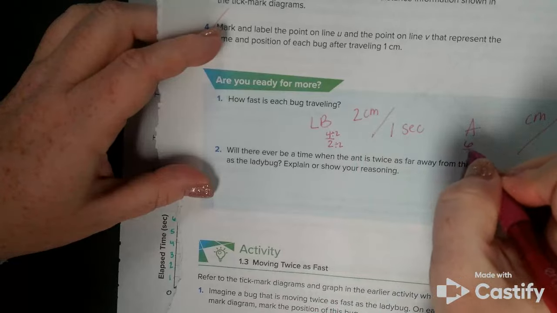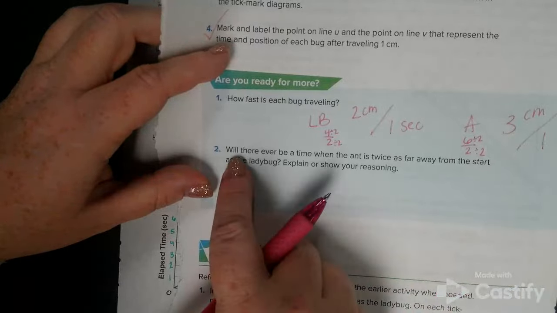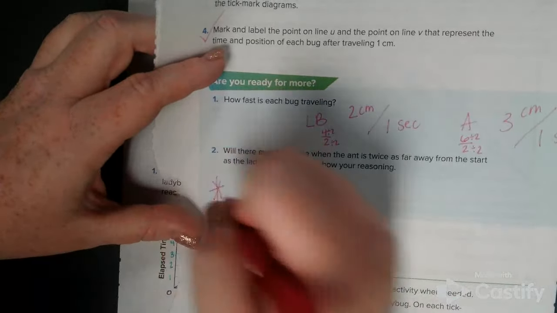This one was 6 centimeters in 2. So again, we're going to divide by our 2, get our unit rate, which is 1. Divide our top by 2, gives us 3. So ladybug is 2 centimeters per second, and the ant is 3 centimeters per second. Will there ever be a time where the ant is twice as far from the start as the ladybug? You should try that one.